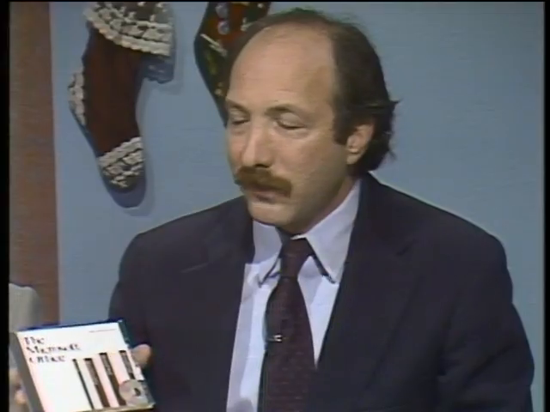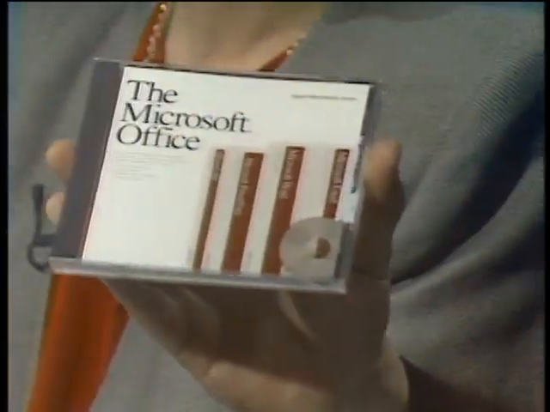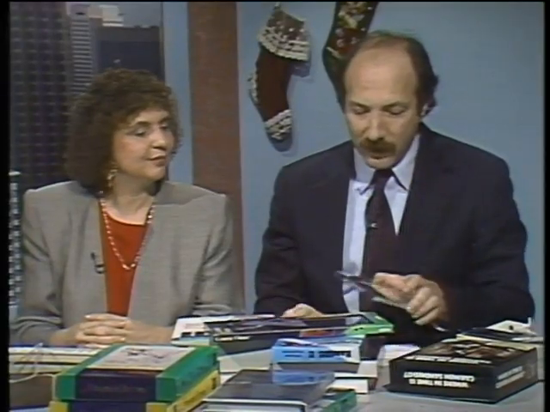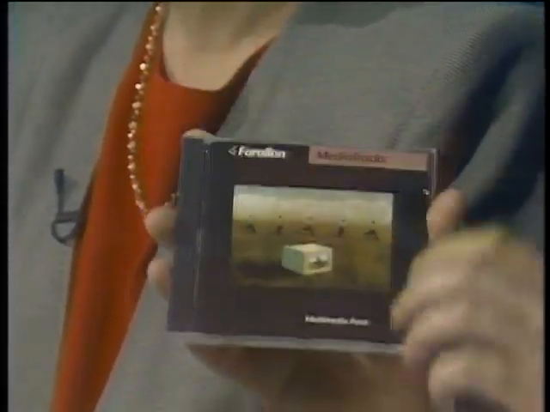First of all, the Microsoft Office has 4 popular Microsoft programs, and it also has the manuals built in on the CD-ROM. I also have Media Tracks from Farallon, which is a whole multimedia kit on a CD-ROM. It comes with this Mac recorder, which is a microphone, and you can record sounds and put them on tapes, which turn into multimedia products.